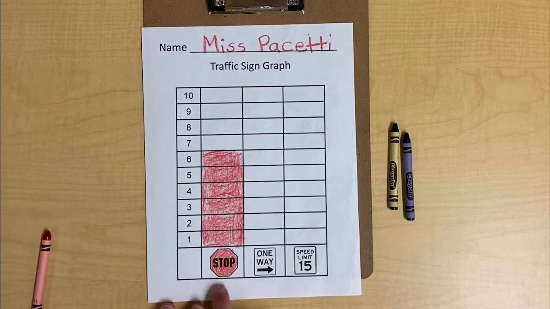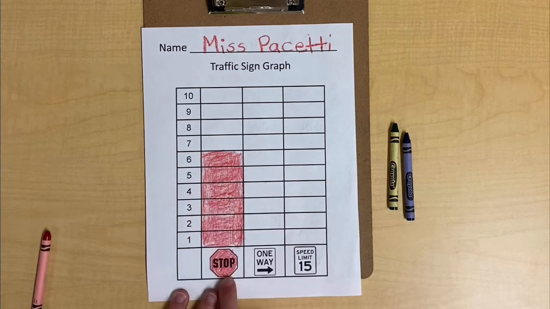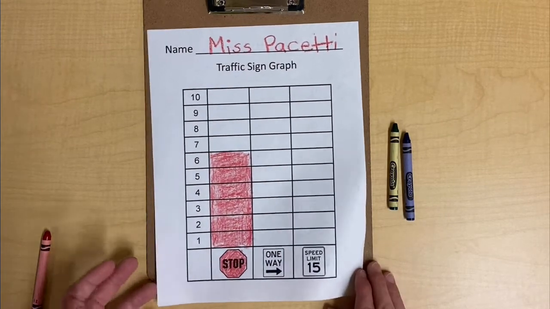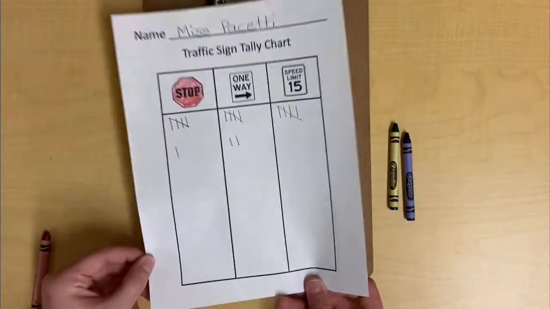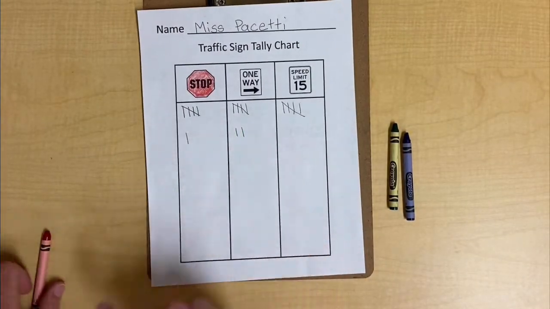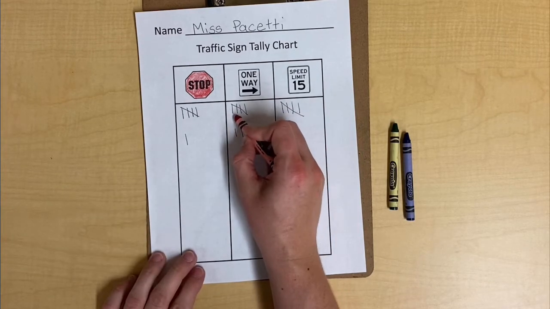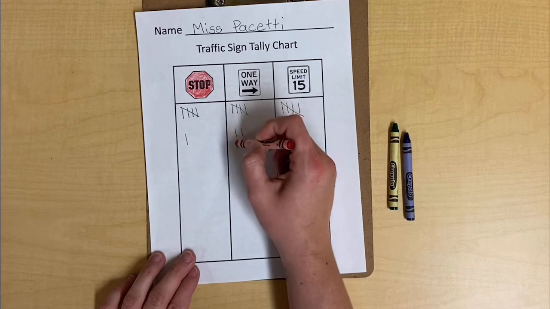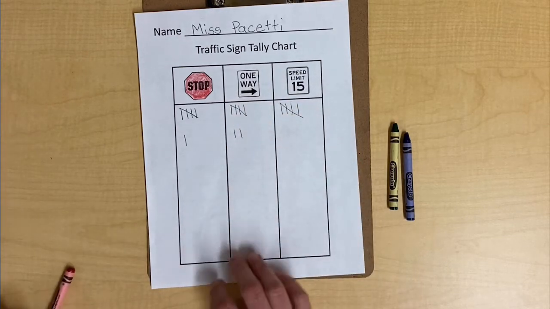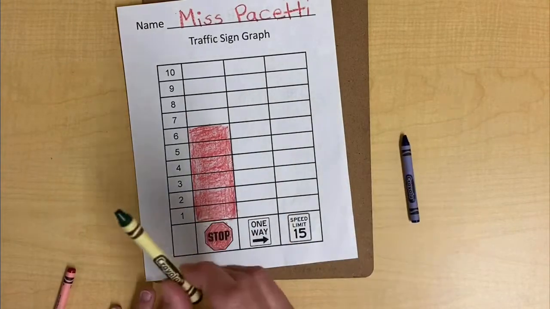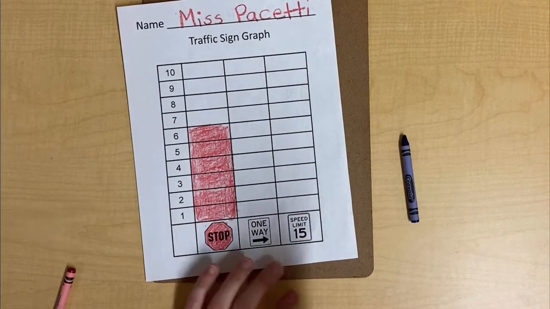Now that we've finished the stop sign part of our traffic sign graph, we're ready to look at our one-way signs. So let's flip over and see how many tallies we have for one way. 1, 2, 3, 4, 5, 6, 7. 7 one-way signs. I think I'm going to do the color green for my one-way sign.